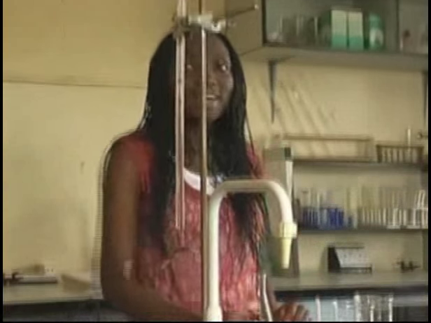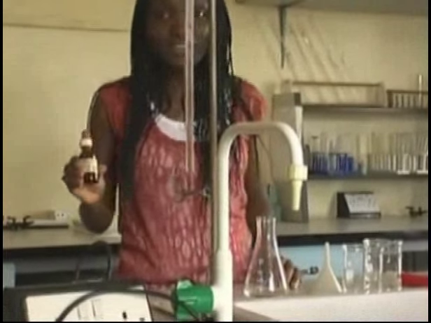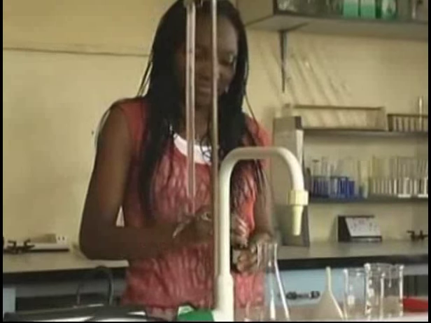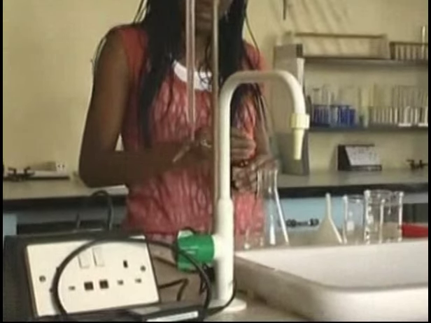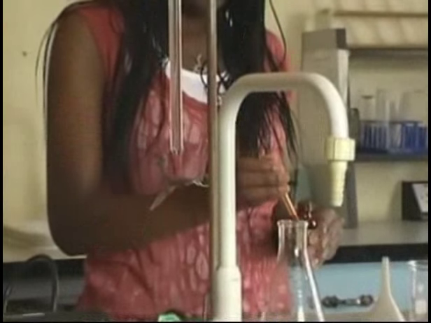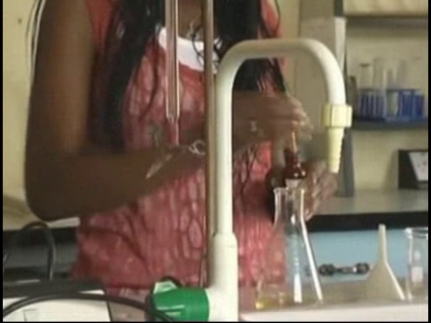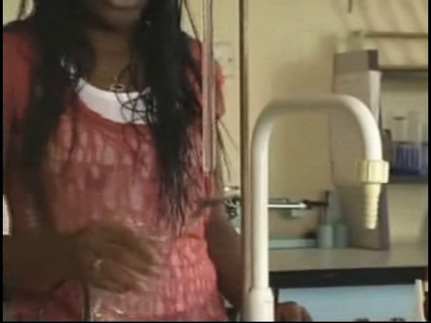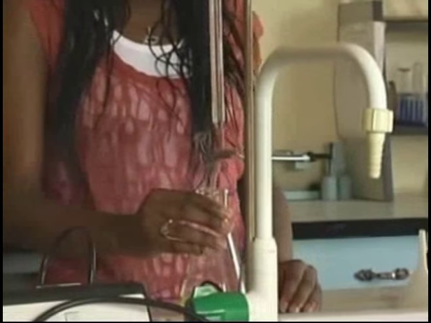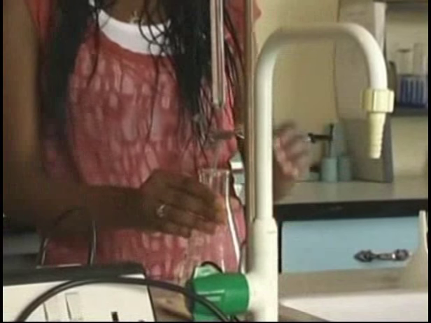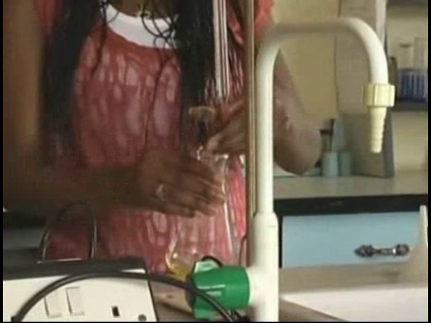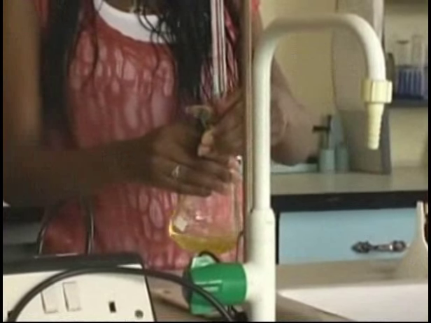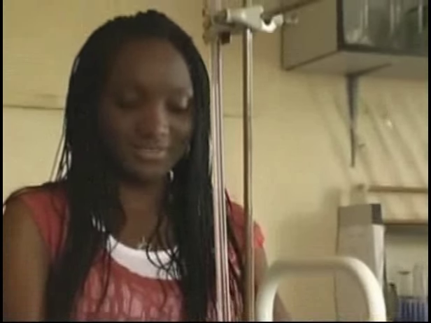Now I'm going to add 2 drops of the indicator methyl orange into the base. The base is going to turn orange. Now I'm going to carry out the titration. I'm going to add a little of the acid, bit by bit, and I'm going to shake the conical flask until the end point is reached.